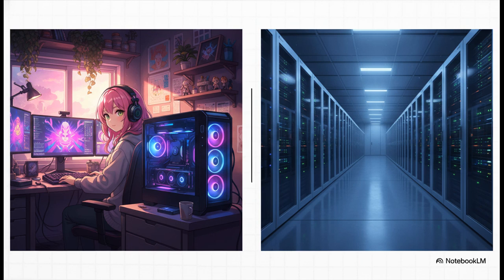Now, gotta have a quick reality check here. As amazing as these cards are, they are not data center GPUs. You aren't going to be training the next GPT-5 from scratch in your home office. They are incredible tools for creators and developers, but training those massive foundation models, that's a whole different ballgame.